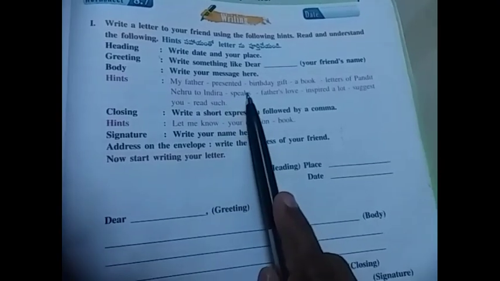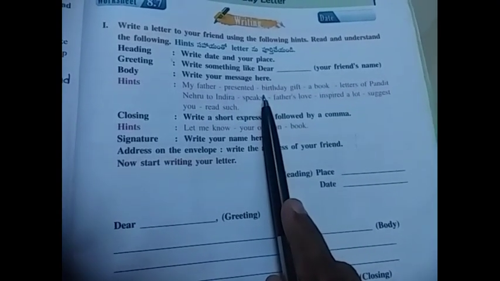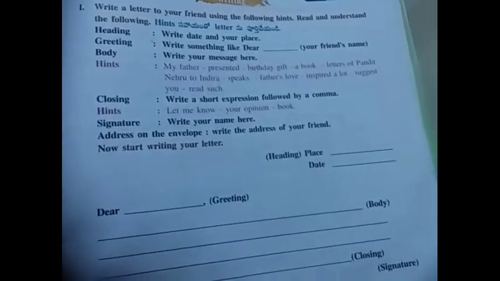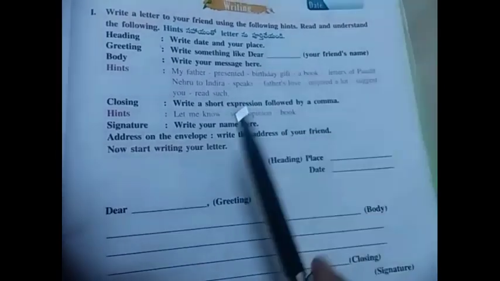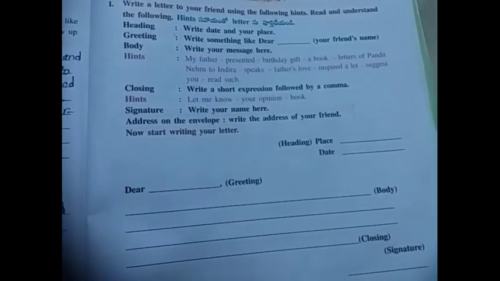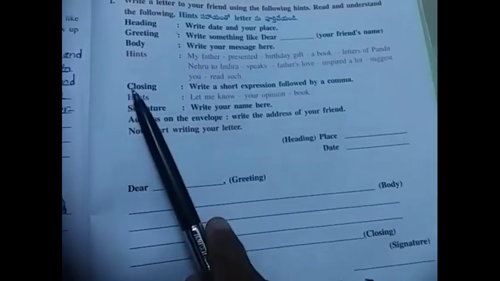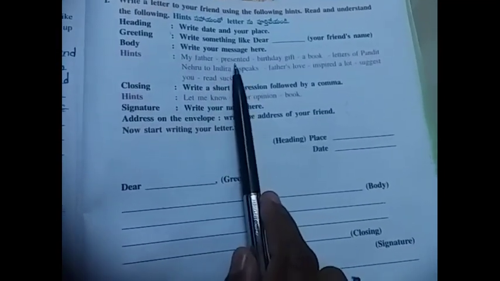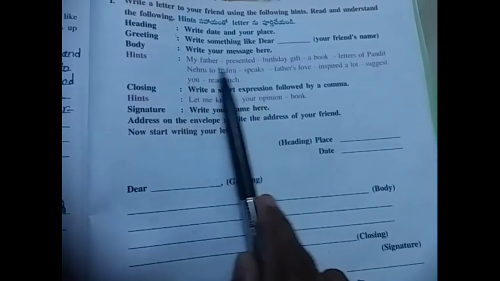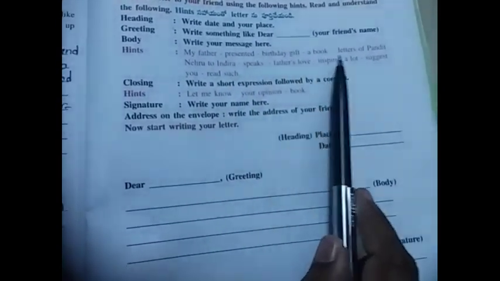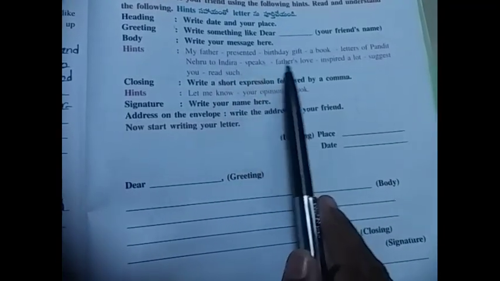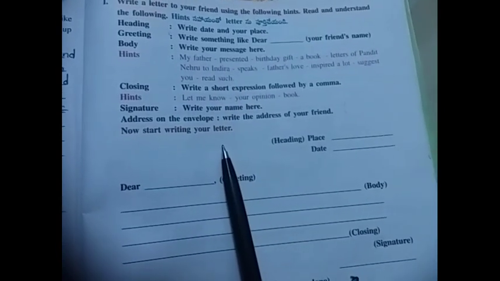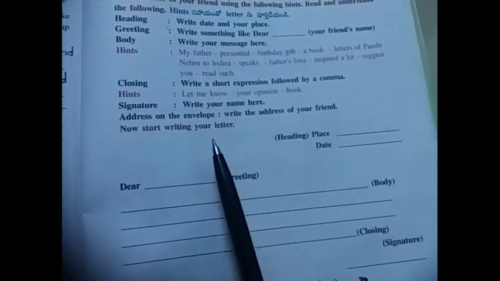Greeting, write something like dear. Dear, we have to add our friend's name. Body, write your message here. Body of the letter. Here they gave some hints to write the body of the letter. These are the hints. My father presented a birthday gift, a book, Letters of Pandit Nehru to Indira, speaks of a father's love, inspired a lot, suggest you read such books.